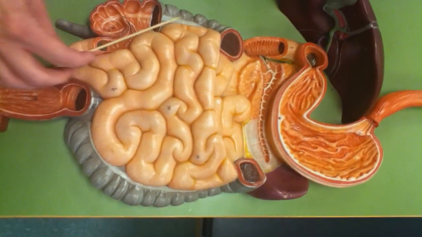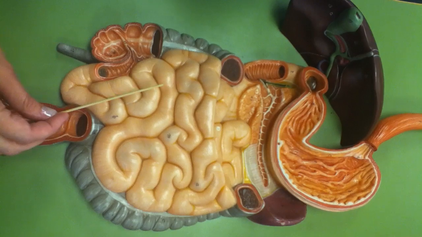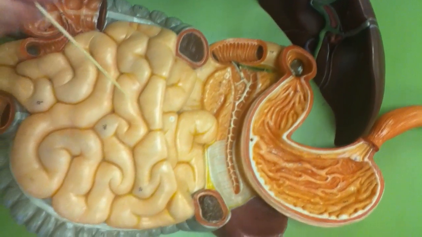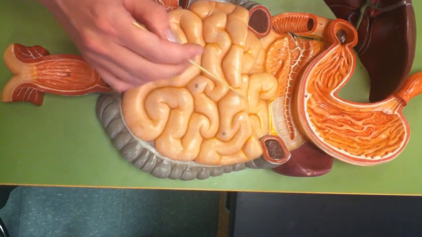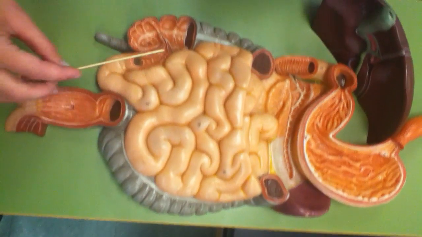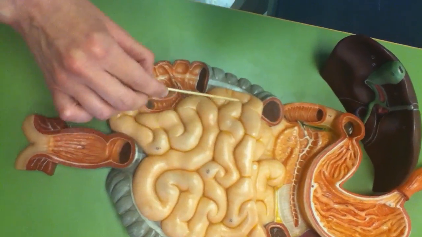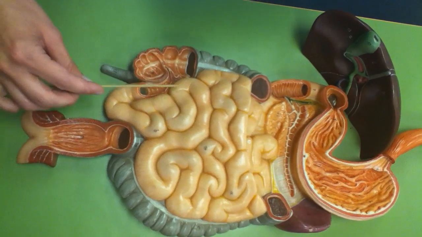This whole area is the small intestine. The small intestine is divided up into some areas. We have the duodenum, which will cover all this. The jejunum is this area, and the ileum is this area here. So the duodenum, the jejunum, and the ileum.